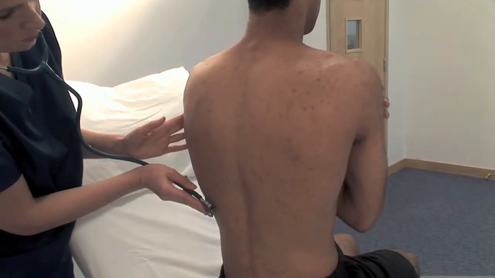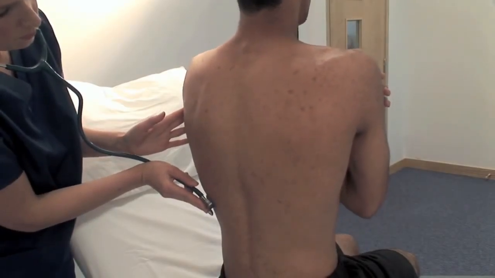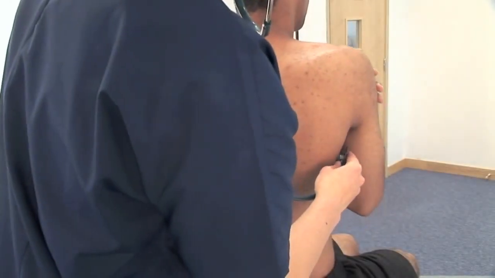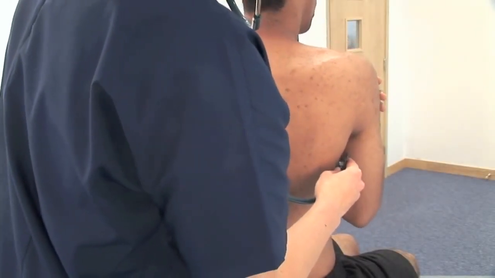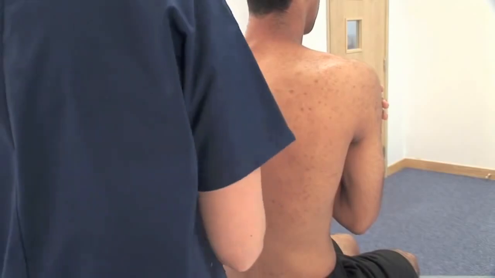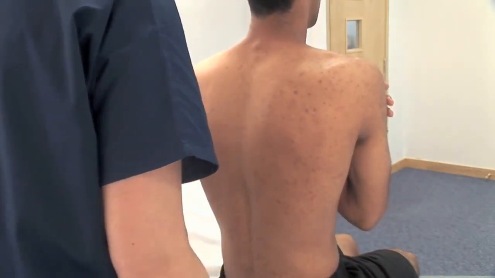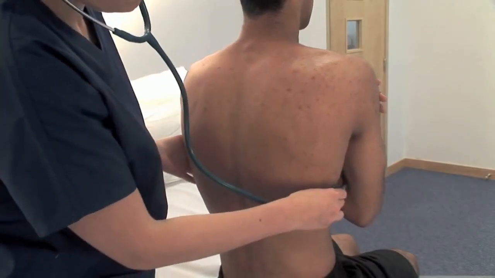The loudness of wheeze is not useful in determining the severity of airway obstruction. In the most severe bronchospasm, the chest may be silent. Measuring the peak expiratory flow rate is a bedside test and an important part in the assessment of asthma.